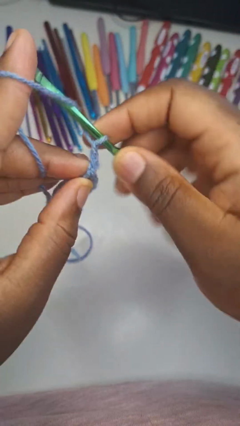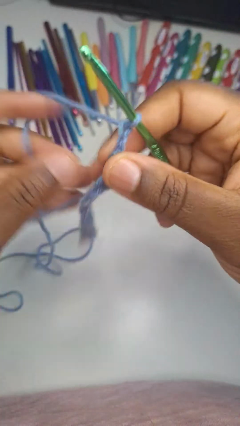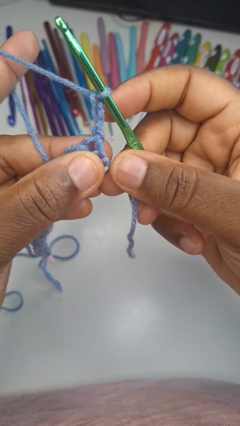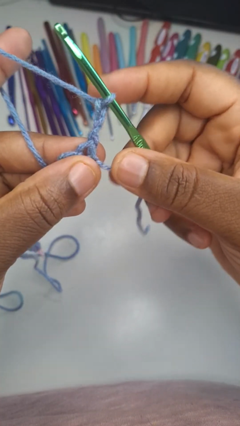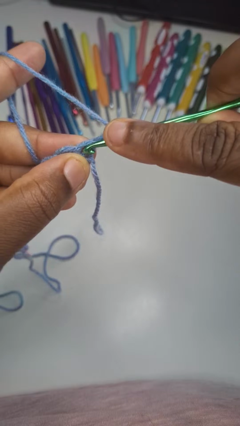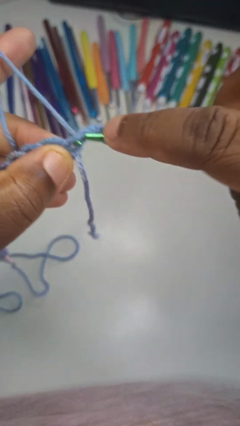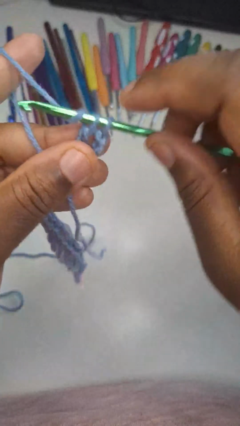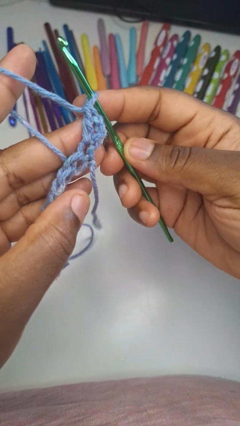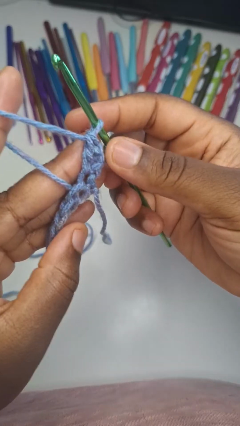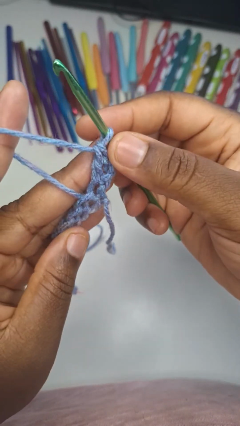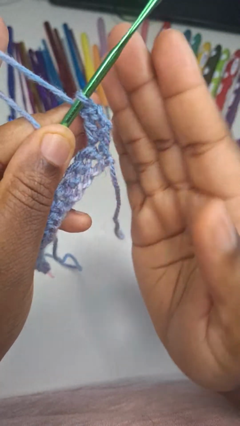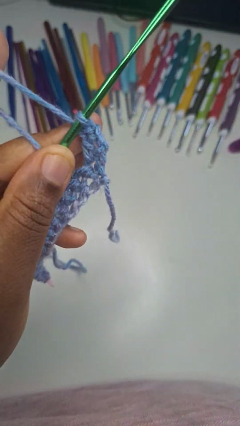Chain 3, and then into that same stitch you do a double crochet. You don't skip that stitch, you do a double crochet, right? And that will be your first stitch right there. But the problem with this, the edges won't be that even.